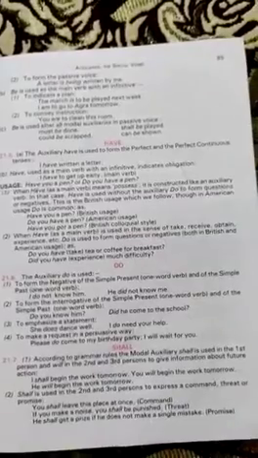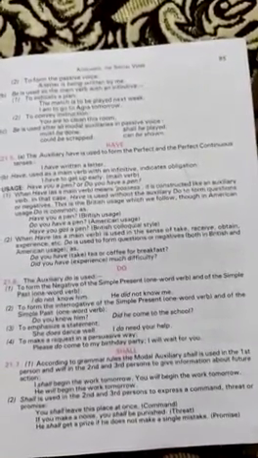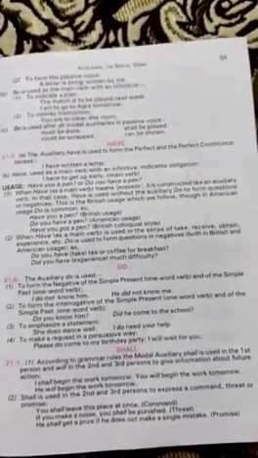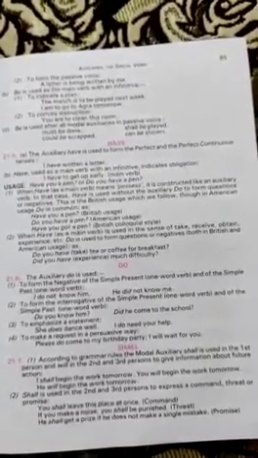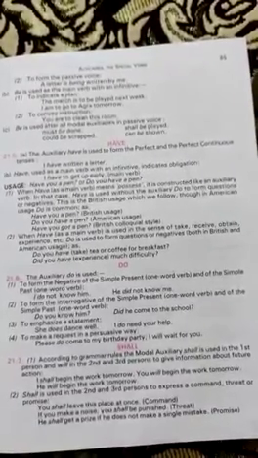Next one, have. The auxiliary have is used to form the perfect and perfect continuous tense. You know that when we make perfect tense, we have to use have auxiliary, okay, plus third form of the verb.